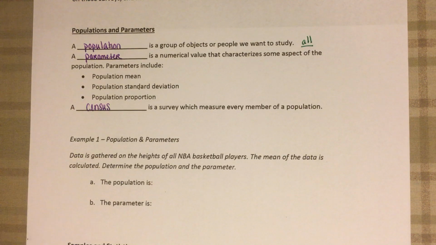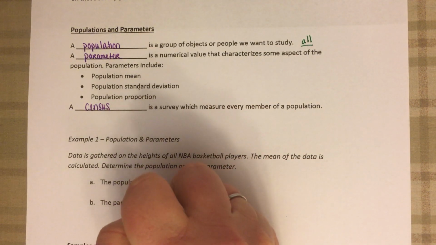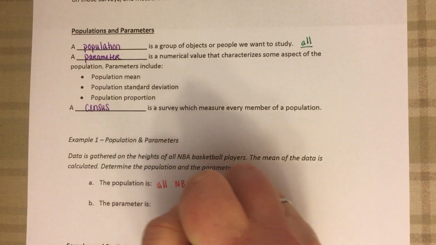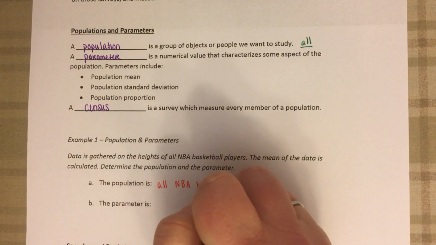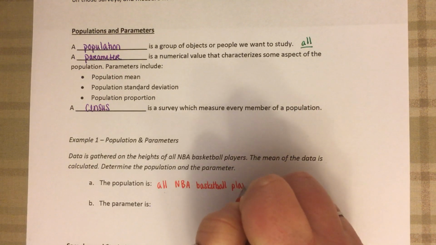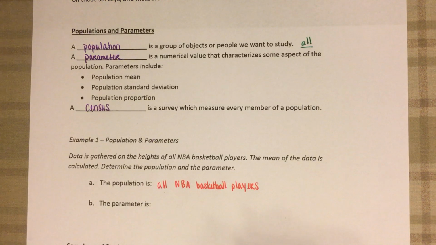All right, so in example 1, data is gathered on the heights of all NBA basketball players. The mean of the data is calculated to determine the population and the parameter. So the population is our group of people. So in this case, our population is all NBA basketball players. Our parameter is the number that's being associated with this population.